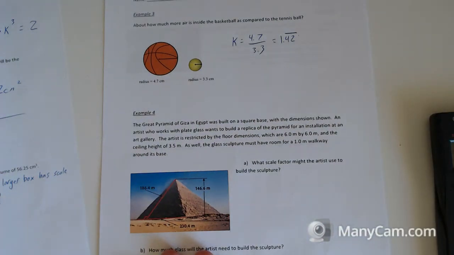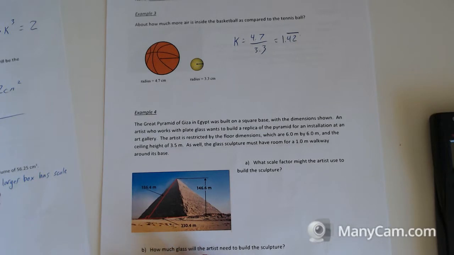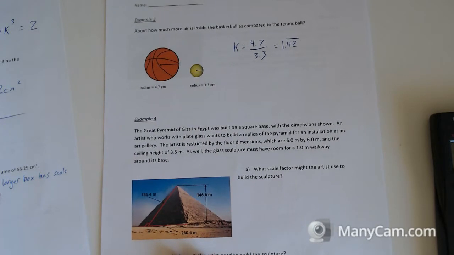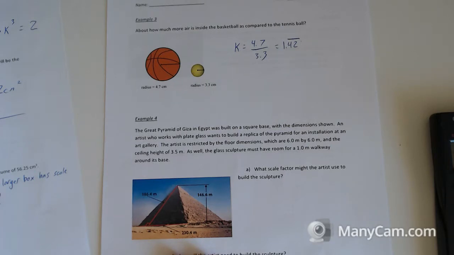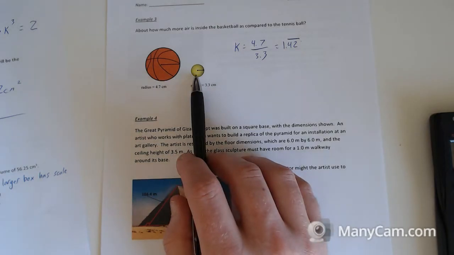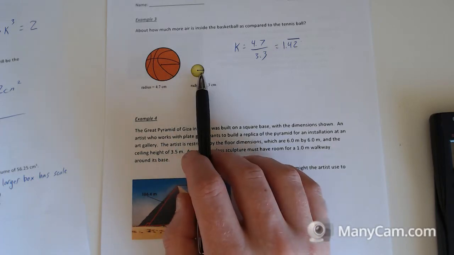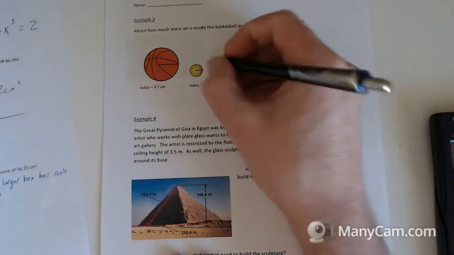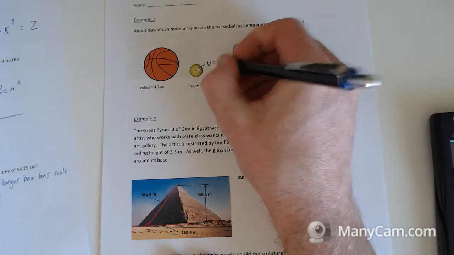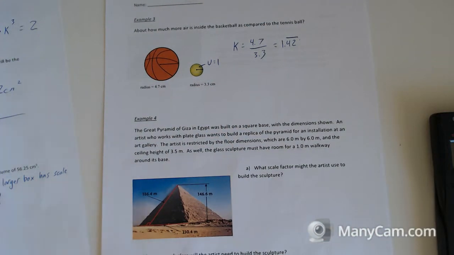So now how much more air will be inside the big ball? It doesn't tell you how much air is inside, how much more air is inside the basketball compared to the tennis ball. It doesn't tell you how much air is inside either of them. So we need to only talk about how much more it is. And the best way to do that is treat the small volume like it's 1. If it was 1, then whatever the new ball is just tells you how much bigger it is.